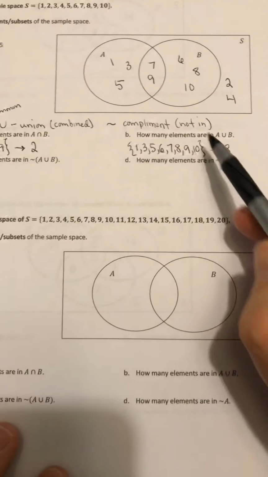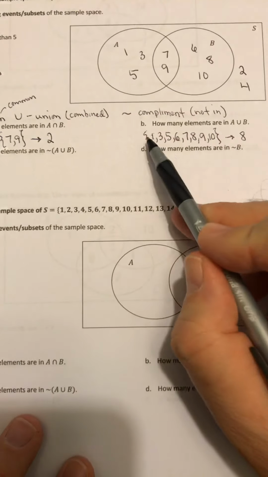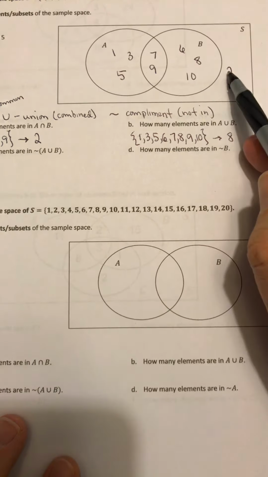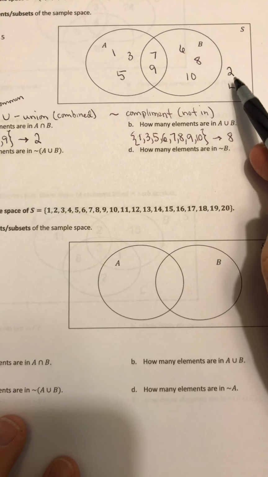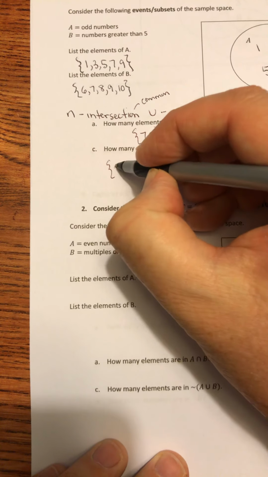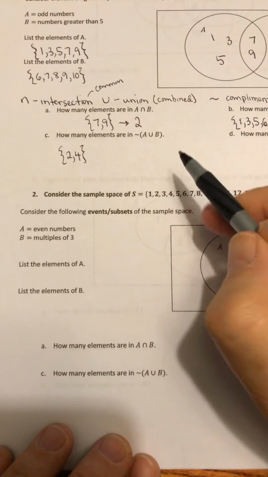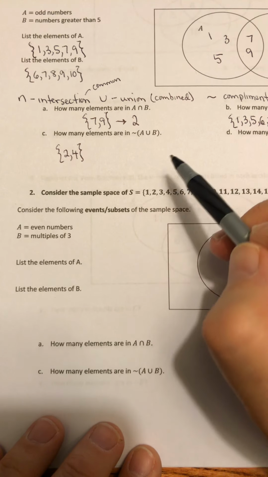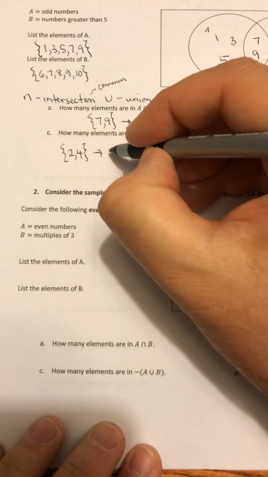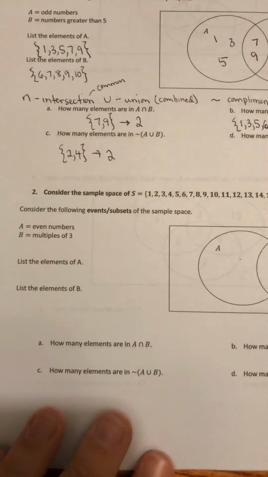All right, first what I want to do is find A union B, which I just did. But this says not in there. What's not in here? Well, that would be the ones that are outside here because they're not in the union of A and B. So these 2 represent the elements in this subset, the complement or not in A union B. How many of them are there? That's what it's asking. How many? There's 2.